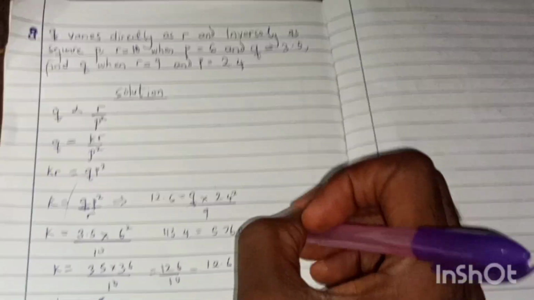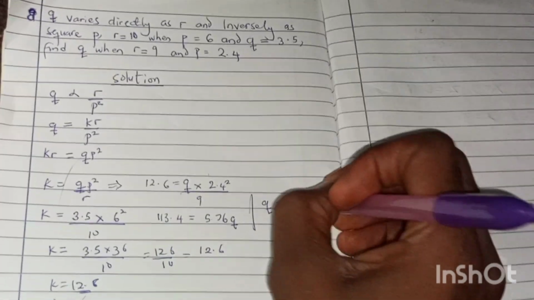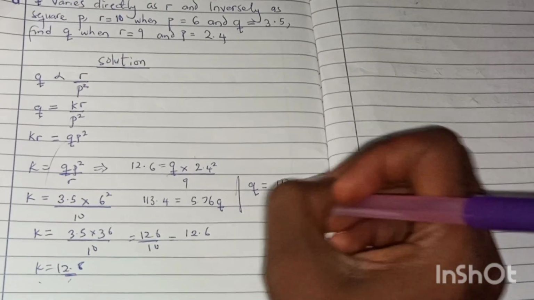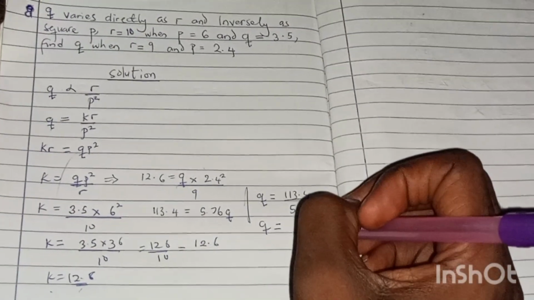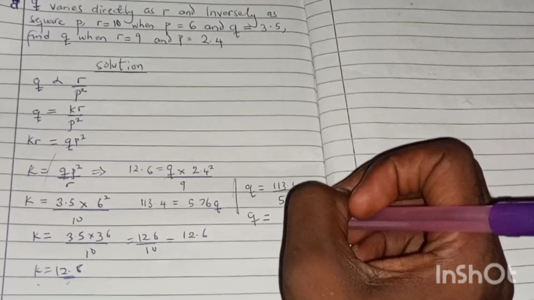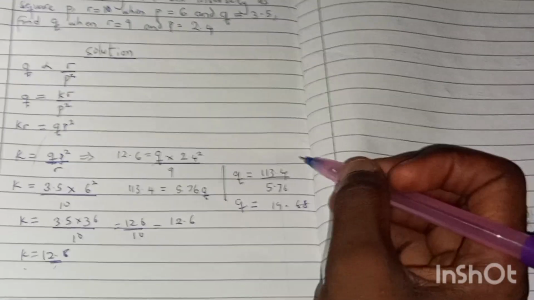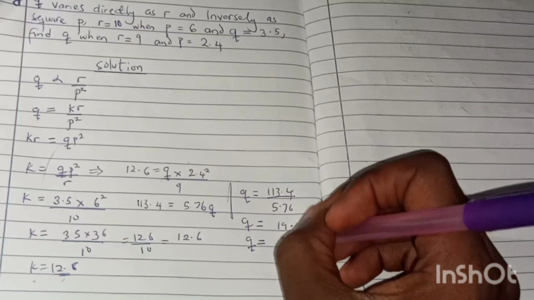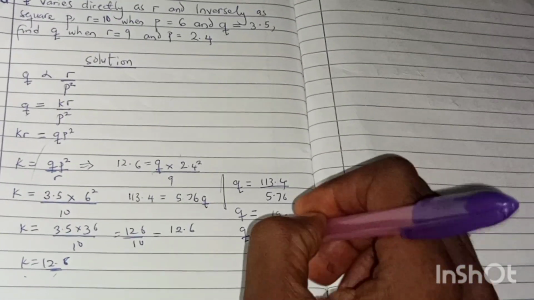So how do I get my Q? Divide both sides by 5.76. So Q is going to be equal to 113.4 divided by 5.76. The answer is 19.68. They say to write our answers in whole number. That will be 20. And that is Q. All right, that's the answer.